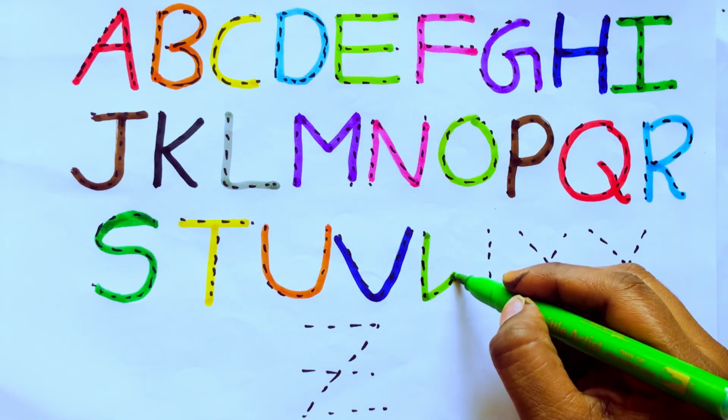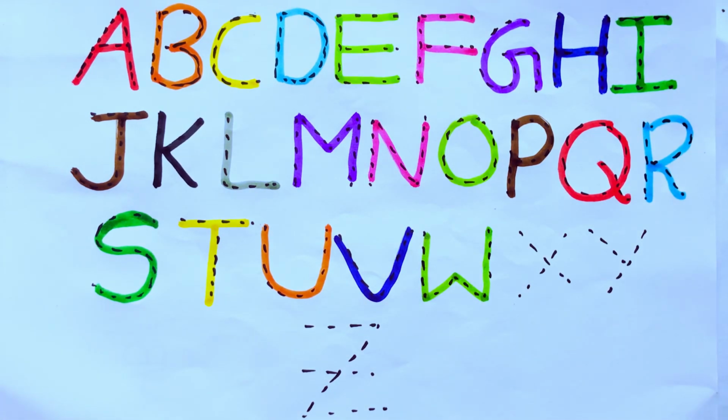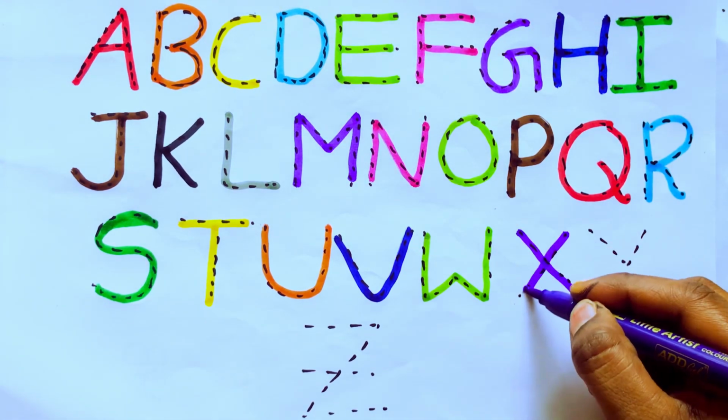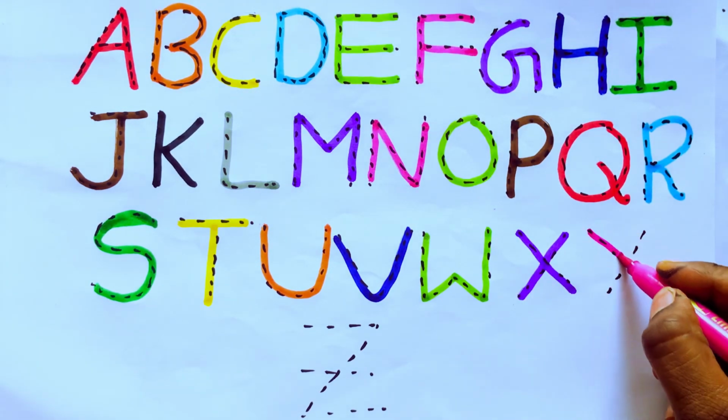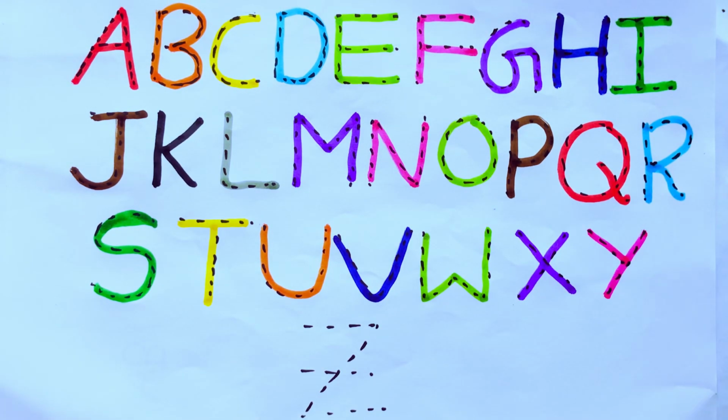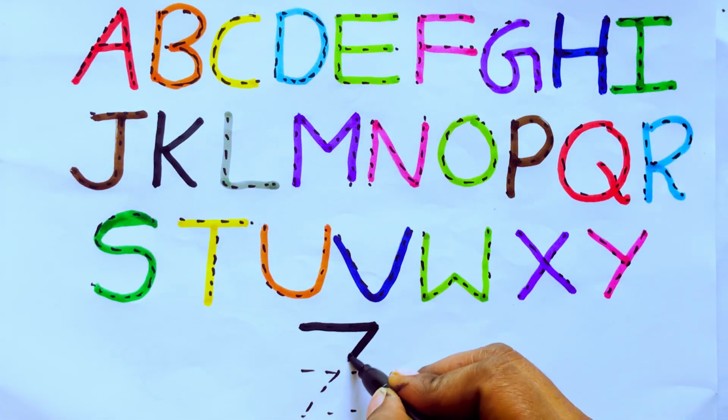Light green color, W for wonder. Purple color, X for Xerox. Pink color, Y for yellow. Black color, Z for zebra.